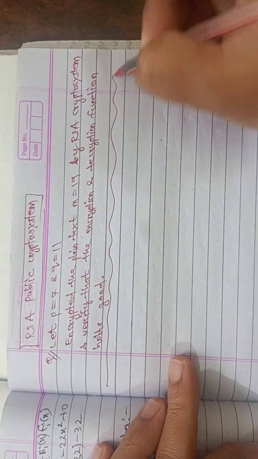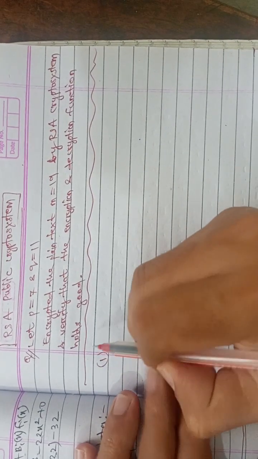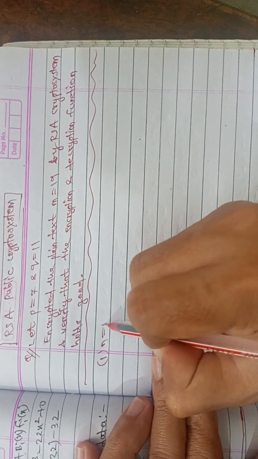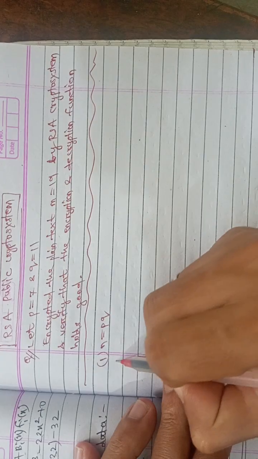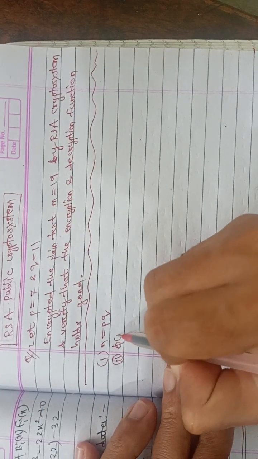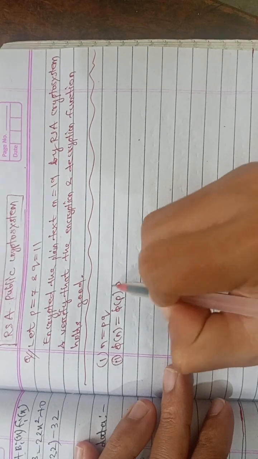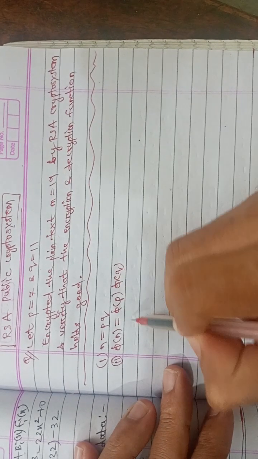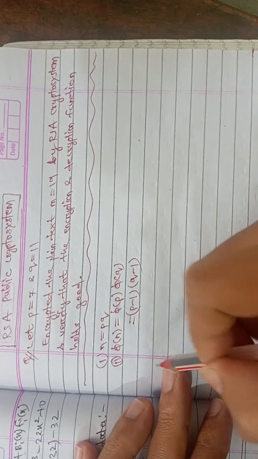How can we solve this problem? First, take n equals p into q. Second, phi of n equals phi of p times phi of q, which equals (p minus 1) times (q minus 1).